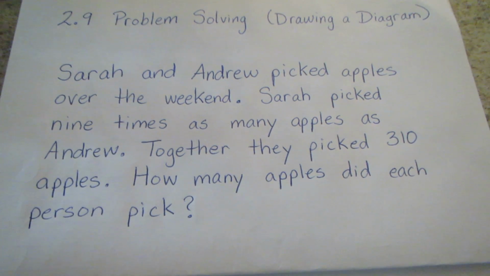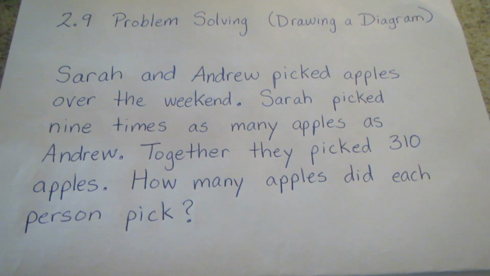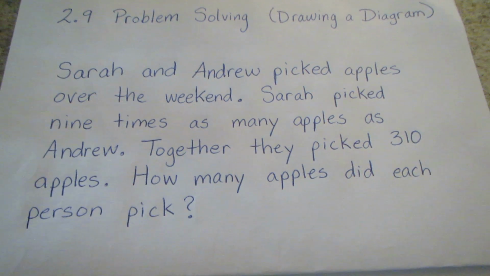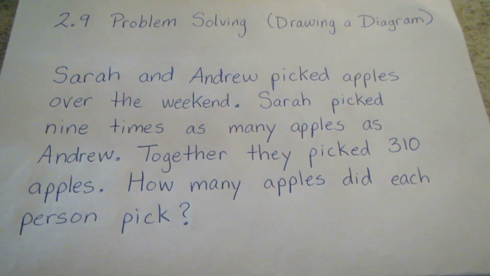Sarah picked 9 times as many apples as Andrew. Together, they picked 310 apples. How many apples did each person pick? Now to solve this problem, we will draw a bar model.